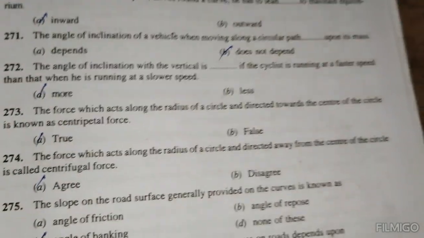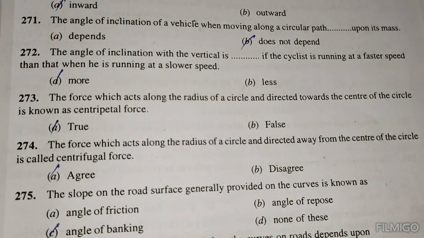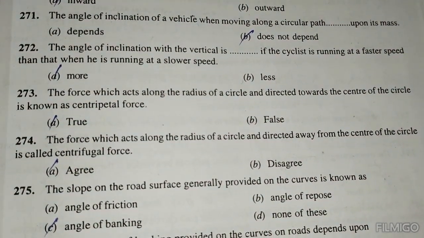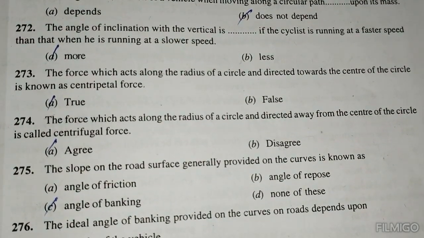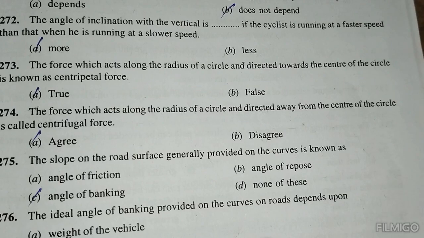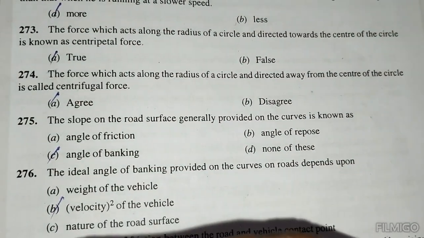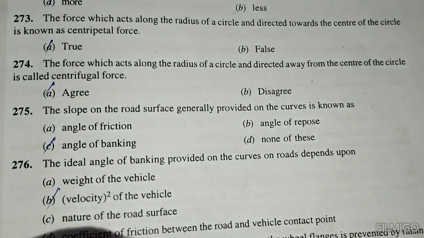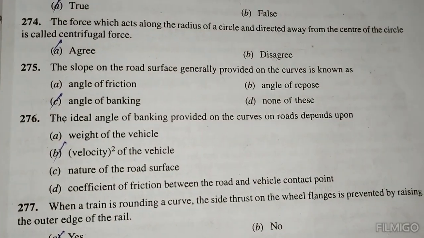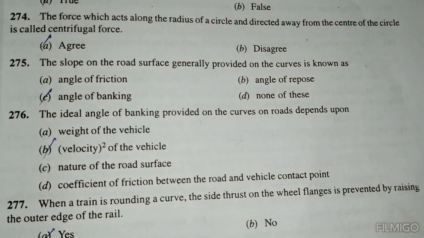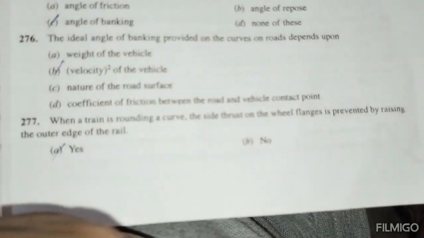The force which acts along the radius of a circle directed towards the center of the circle is known as centrifugal force. This is false. The force which acts along the radius of a circle and is directed away from the center of the circle is called centrifugal force. The slope on the road surface generally provided on a curve is known as angle of banking. The ideal angle of banking provided on curves on roads depends upon the velocity square of the vehicle.